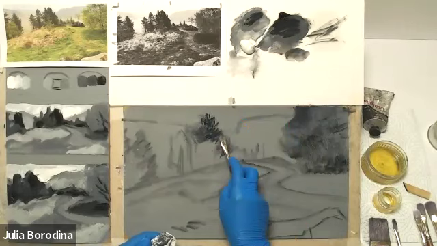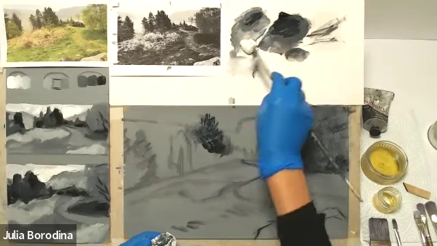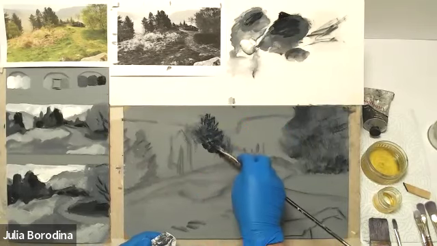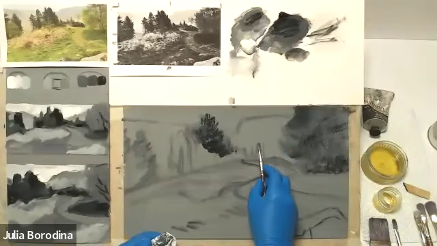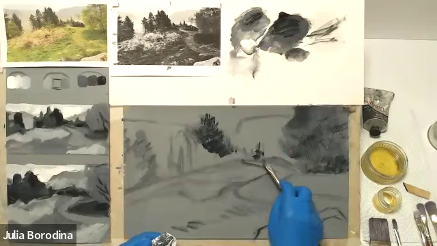A little bit of wet paint carries through nicely. This will have more solid, darker blacks after. But these trees, yeah, this is quite a nice little Christmas tree.